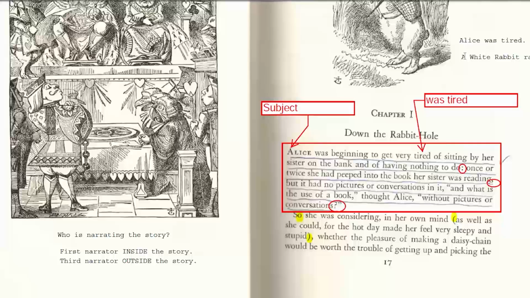And in this case, her sister's reading a book, which doesn't have pictures. She's bored, right? She looks at it. It's not interesting to her. She's thinking about making a daisy chain, daisies, whether it's worth the trouble of getting up and doing it. Is it worth the trouble? Oh my God, she's so bored. And suddenly this white rabbit runs by her. And so begins Alice's Adventures in Wonderland.